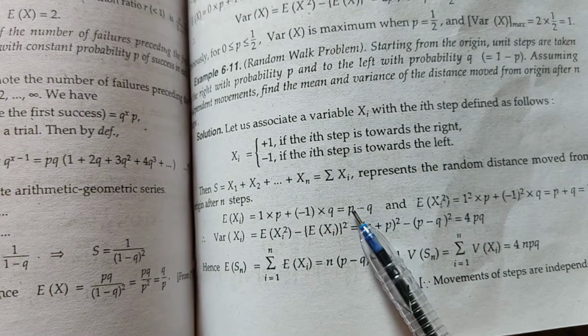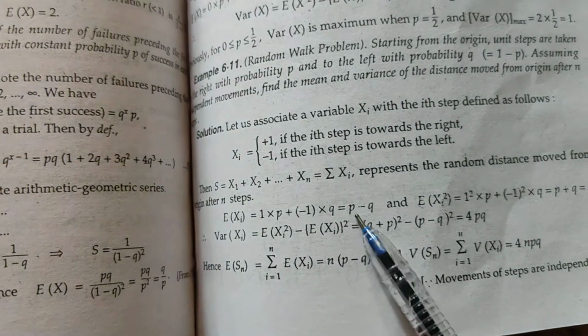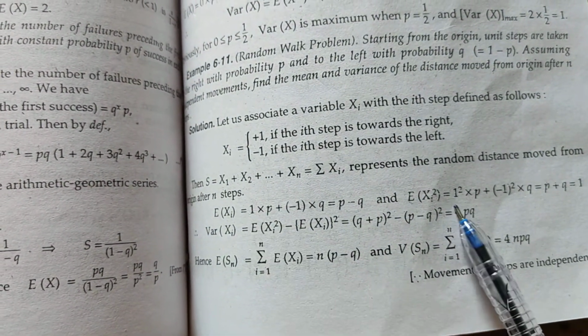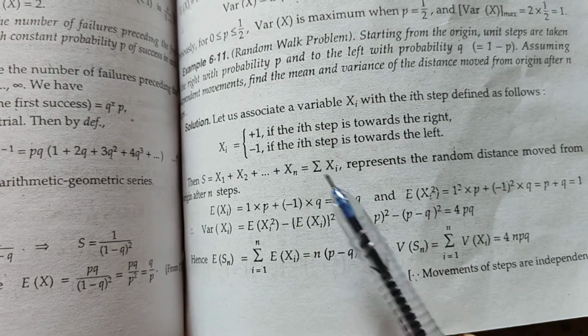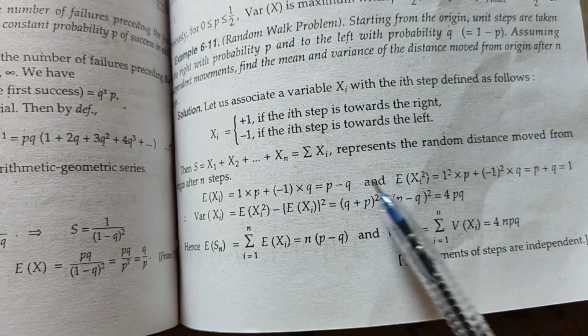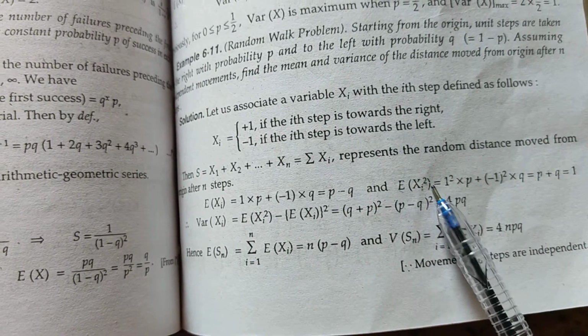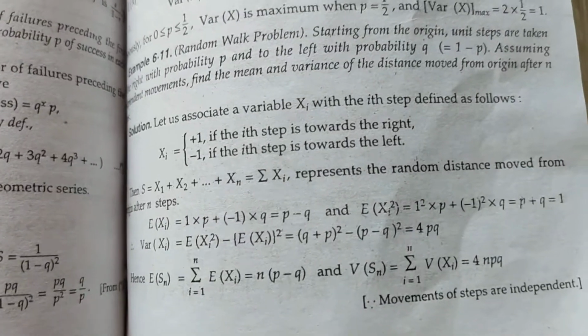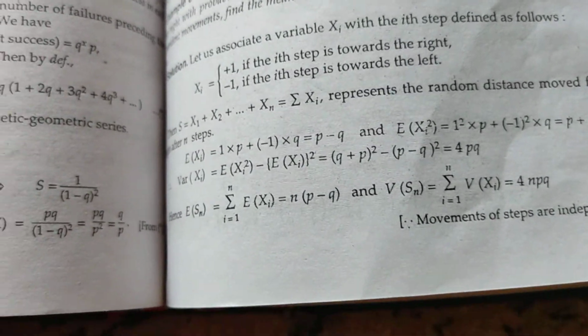The mean value is p minus q, and expectation of x square is the same, 1 square into p plus (-1) square into q. So now it is p plus q. Here it was p minus q, but when squared, the minus becomes plus, so p plus q. It is equal to 1, that we know. Total probability is always equal to 1.